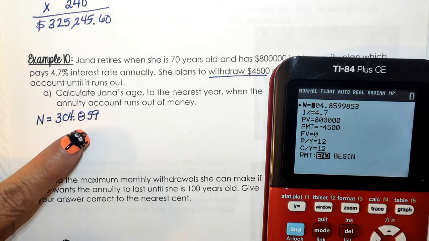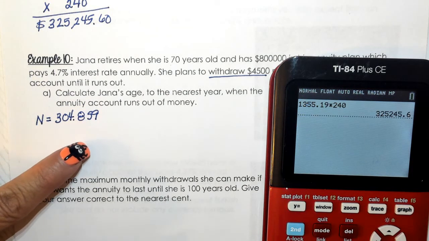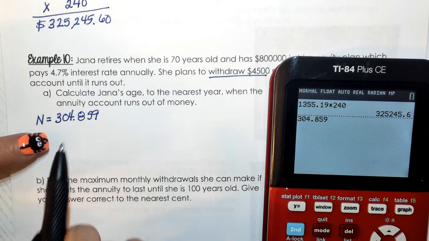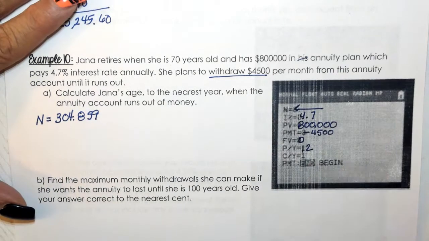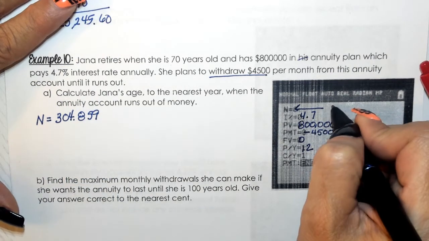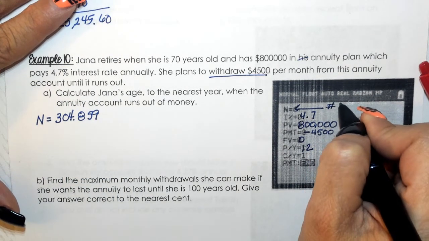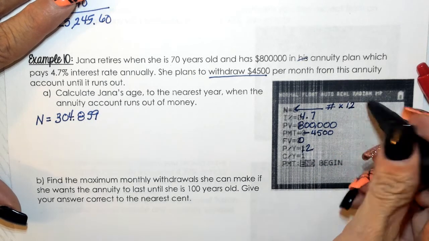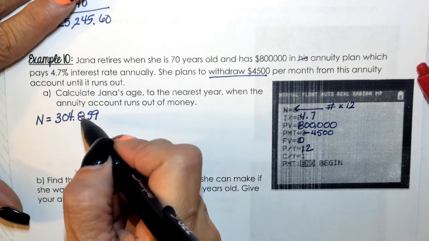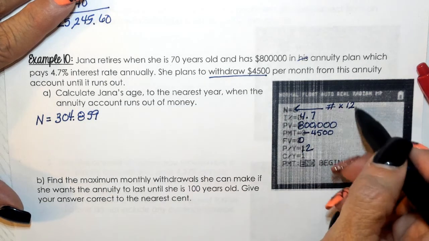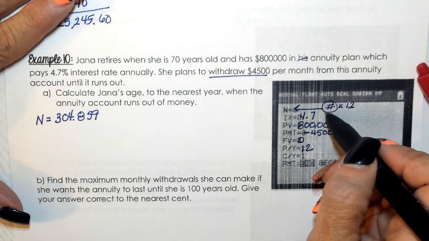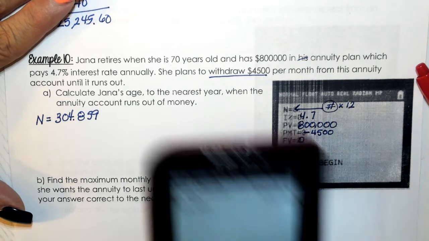Okay, I'm going to use this number right here. I'm going to go to quit. 304.859. Remember when we did the numbers, we'd always do some number, times the number of times we compounded it, right? Which is monthly. I need to divide this by 12 to figure out what n was before I multiplied it by 12.